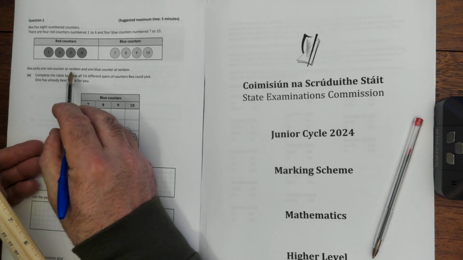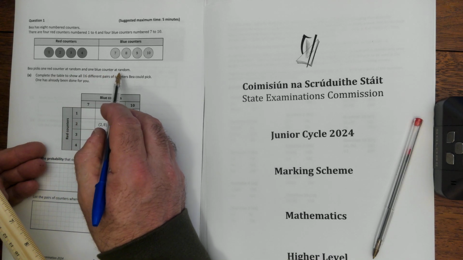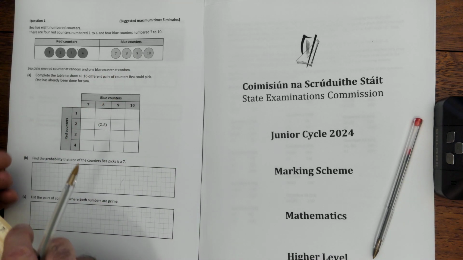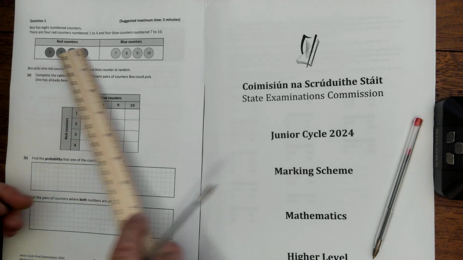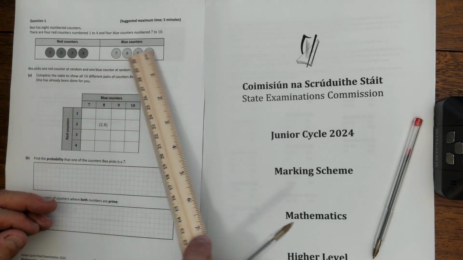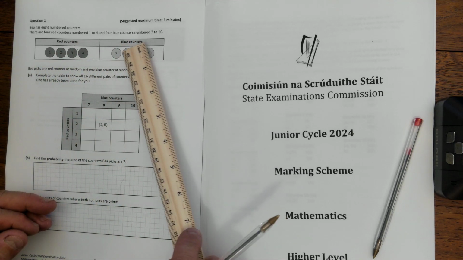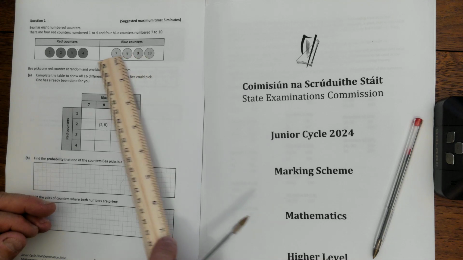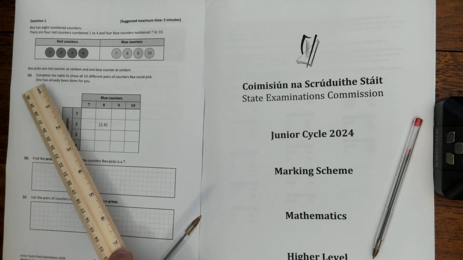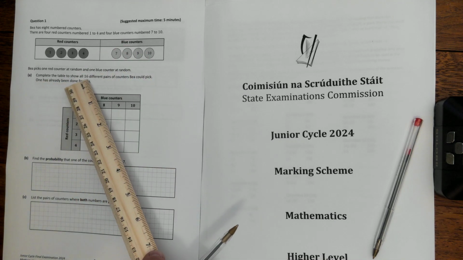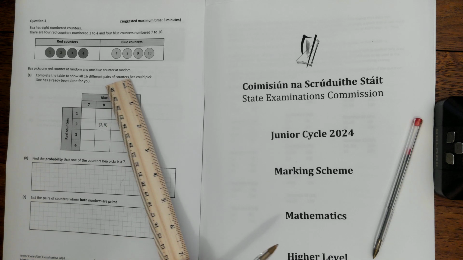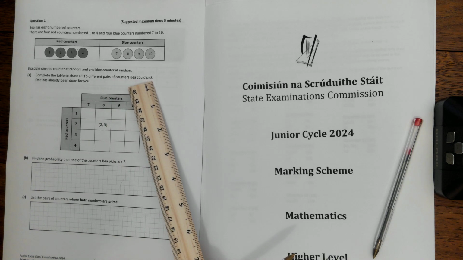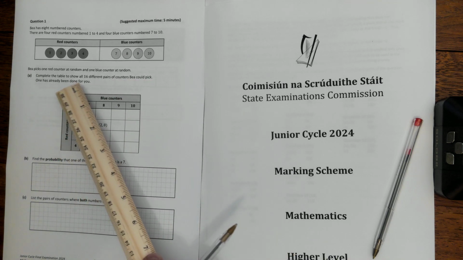IP picks 1 red counter at random and 1 blue counter at random. So her experiment is to take randomly one of them and randomly one of them, meaning any one of the 4 could come out. Now we're to complete the table to show all 16 different pairs of counters B could pick. And one has already been done for us.